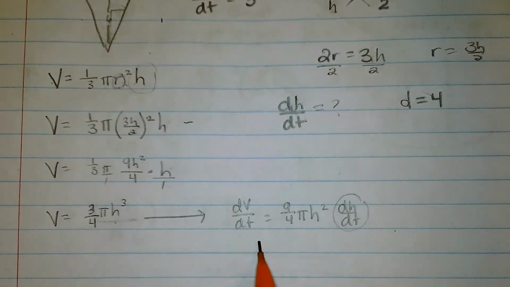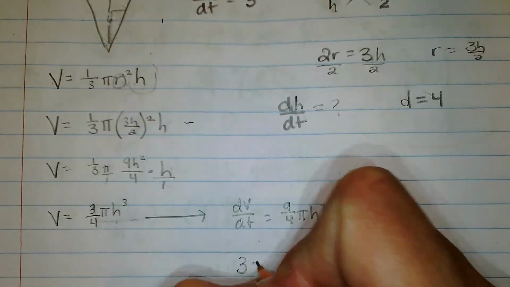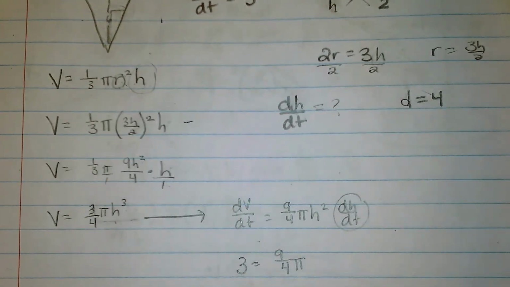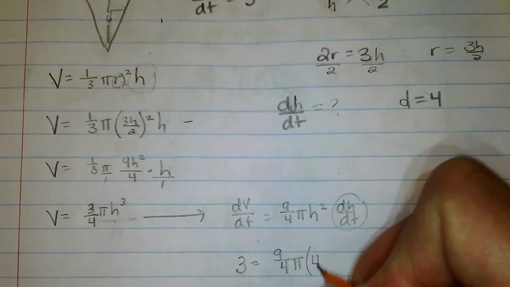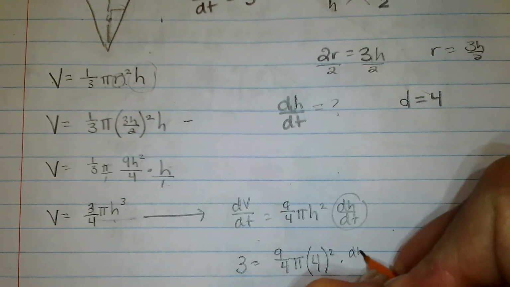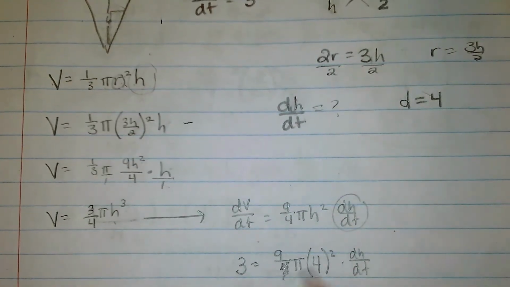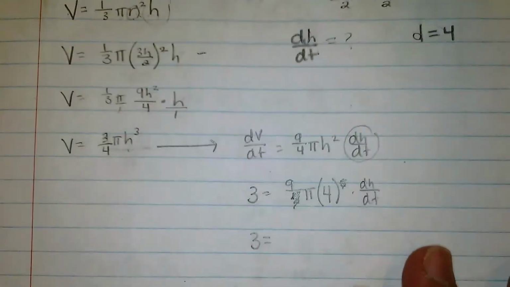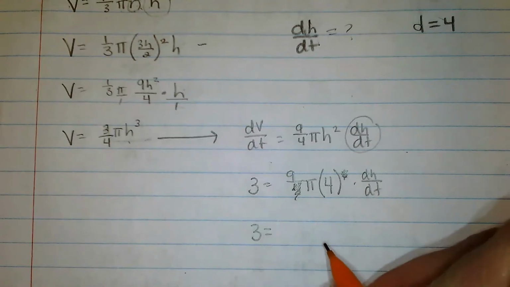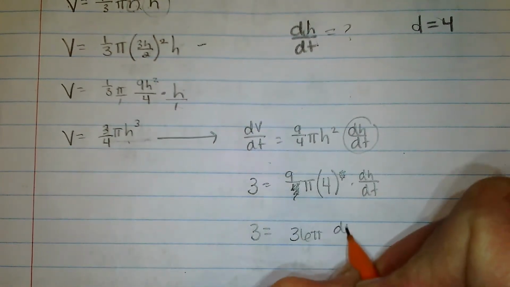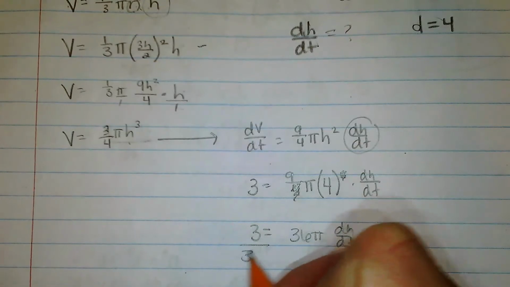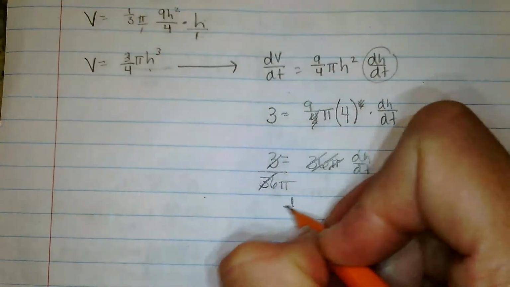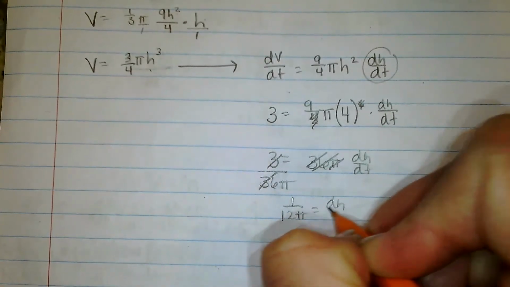So I know dV/dt, they've told me that's 3, and they want to know at the moment that the depth or the height is 4. So h is replaced by 4, and that leaves me with dh/dt. Now this 4 is going to cancel with one of those, so it leaves me with 3 equals 36 pi dh/dt. Divide both sides by 36 pi to get rid of that. 3 over 36 is 1 over 12 pi, equaling dh/dt.